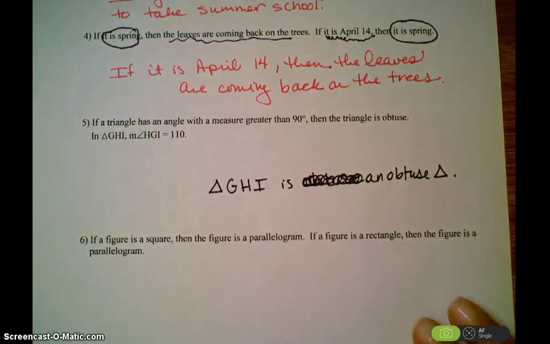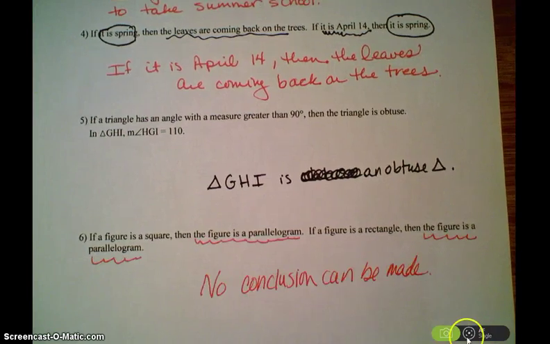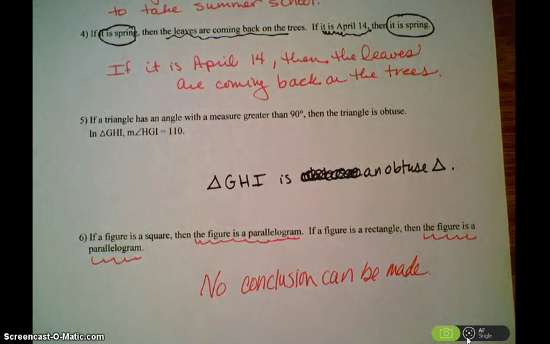For number 6, if a figure is a square, then the figure is a parallelogram. Then it says, if a figure is a rectangle, then the figure is a parallelogram. Potential is here for law of syllogism. Law of detachment, I don't think is happening. What do you think? Okay, on the last example, no conclusion can be made.